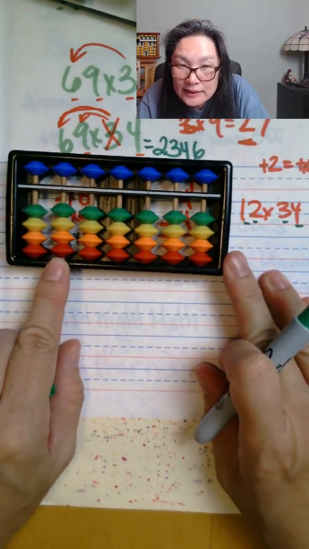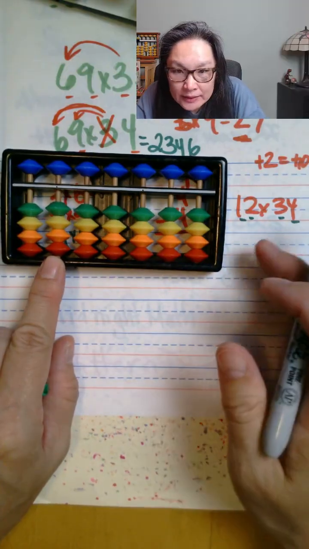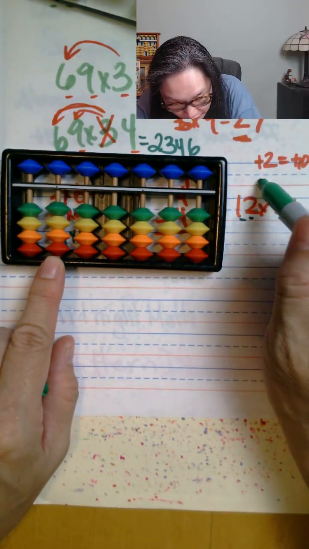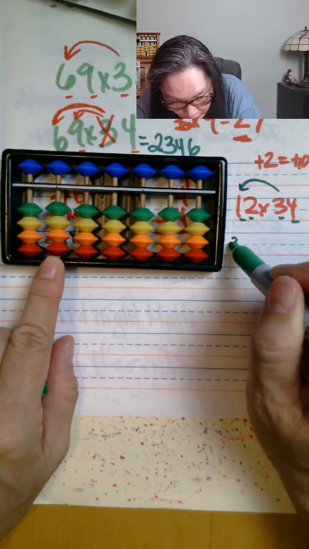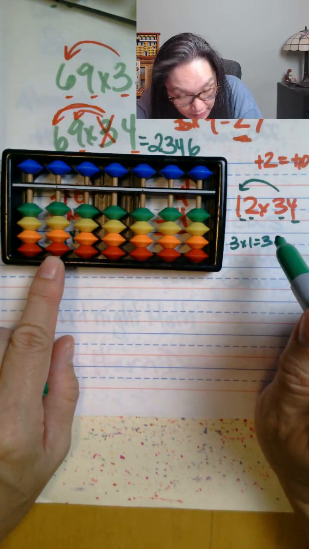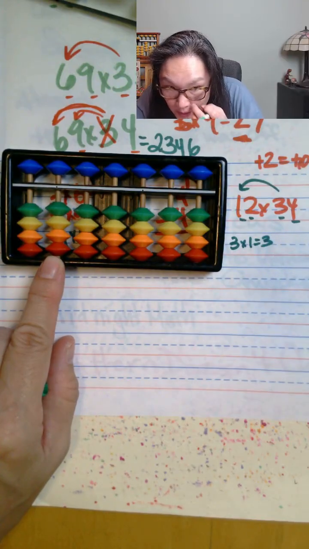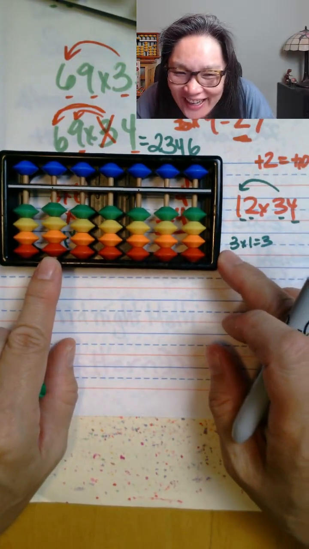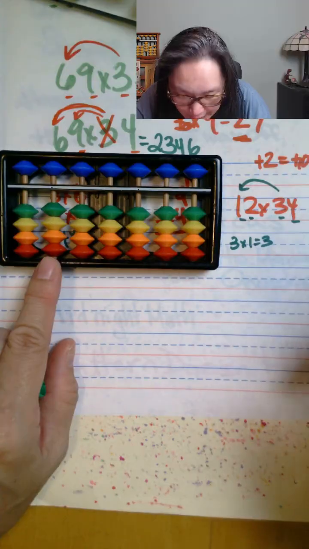Okay. Let's see. So the first thing we're going to do is 3 times 1. 3 times 1 is 3. Yeah, not a problem, Miss Beehive. I love the chaos. This is my brain on abacus.